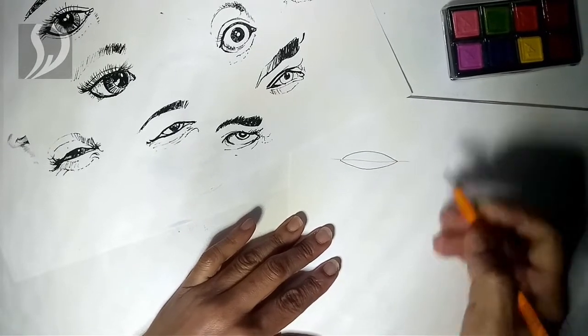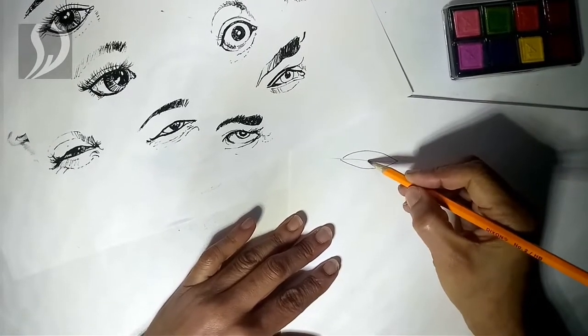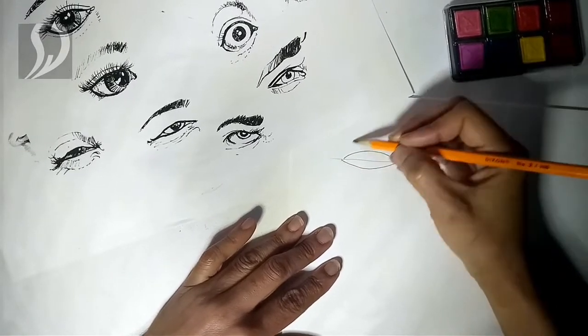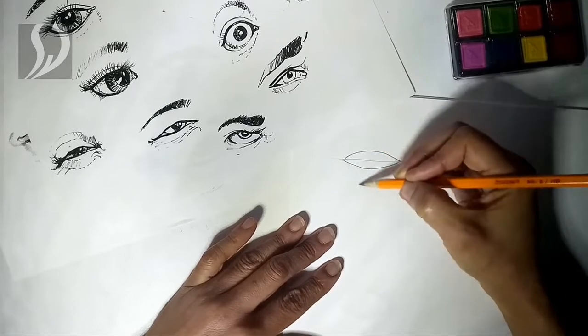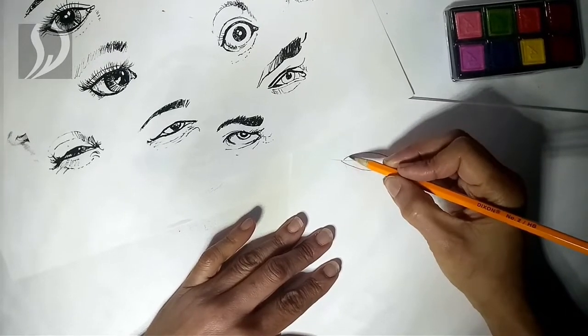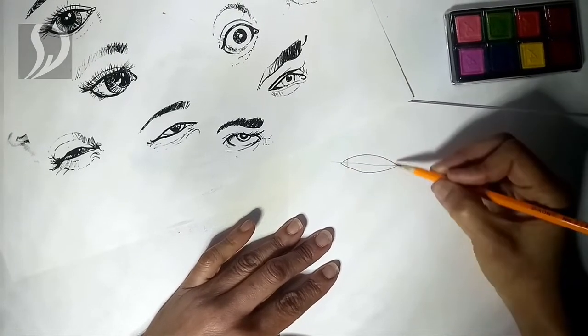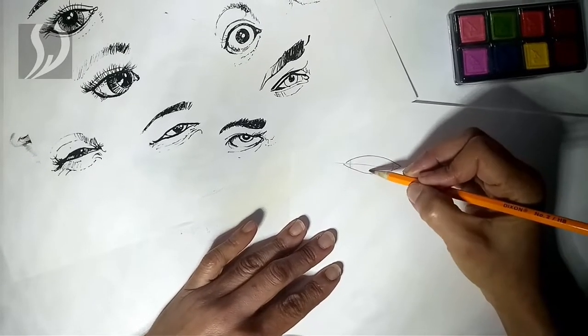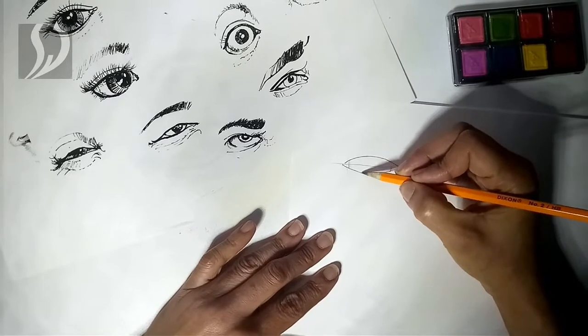It's pretty equally balanced when a person is just looking straight. The eyeball is fully round, even though it isn't seen between the two slits of the eyelid. So we're going to pretend that full circle is behind the eyelids.